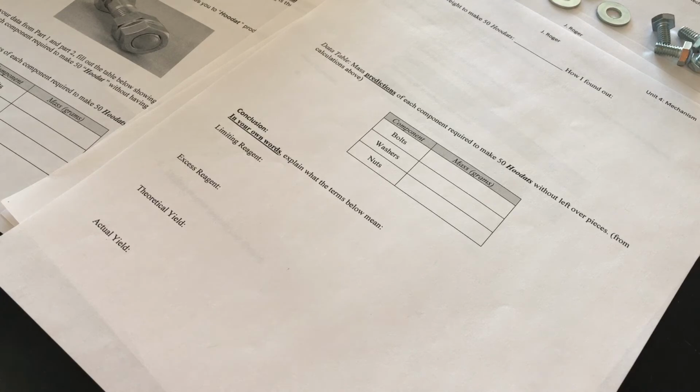Hopefully this activity helped you and made the concepts of limiting excess reagent and theoretical yield and actual yield a little bit more clear.